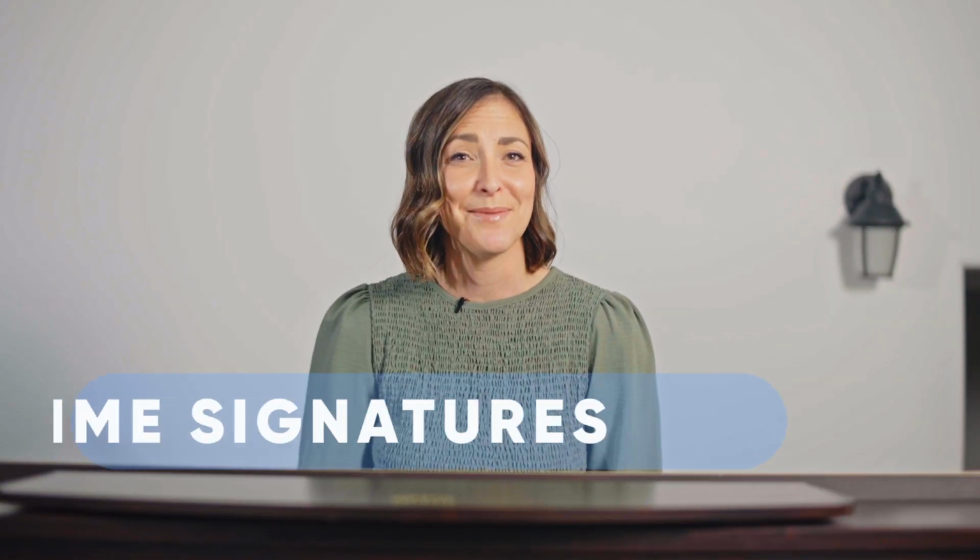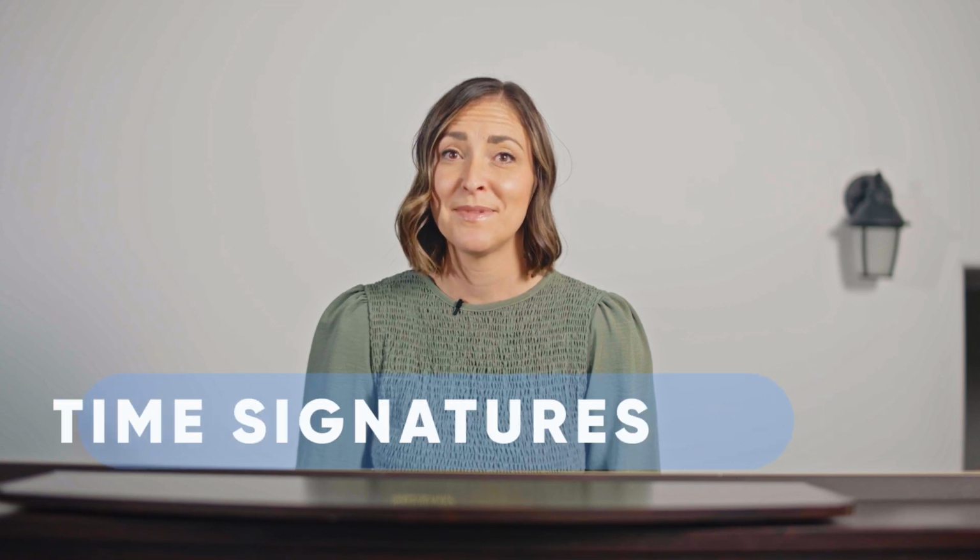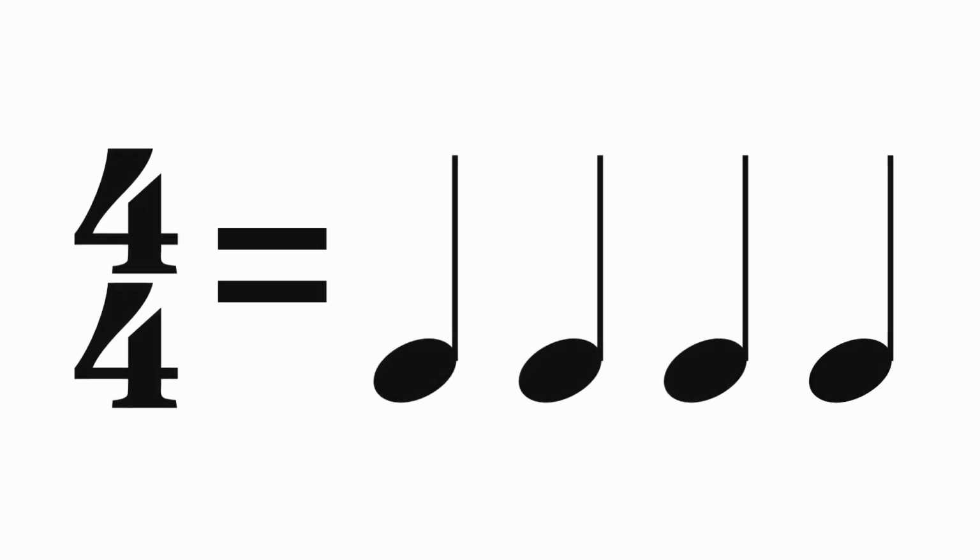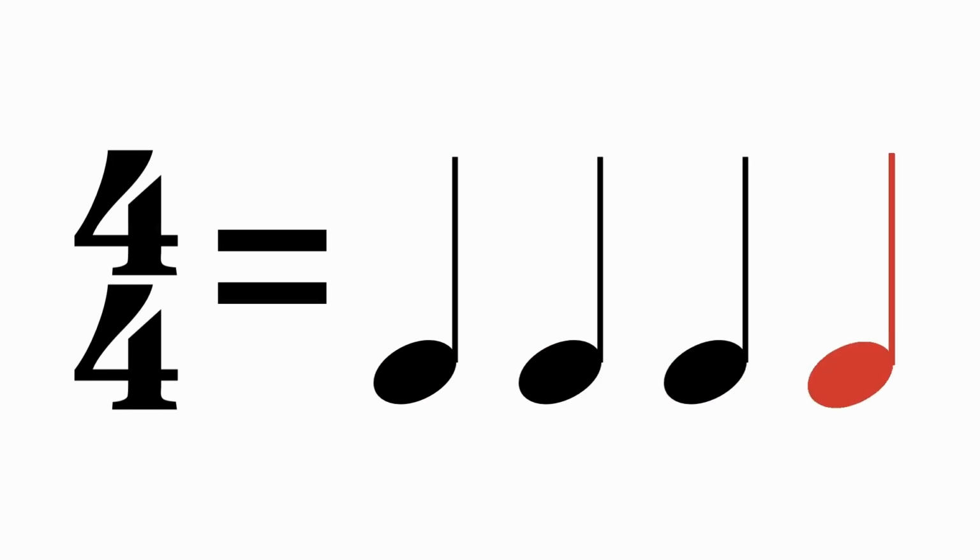Next, we will learn about our time signatures. There are 2 time signatures we will be playing in this course. The top note tells you how many beats are in the measure, and the bottom note tells you which type of note gets the beat. So in 3/4 time signature, there are 3 beats in each measure, and the quarter note gets 1 beat. In 4/4 time signature, there are 4 beats in each measure, and the quarter note gets 1 beat.